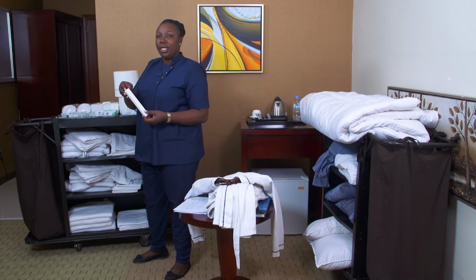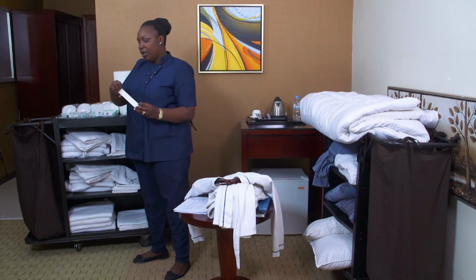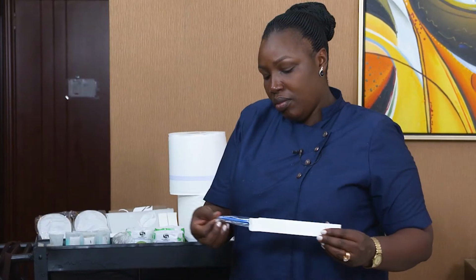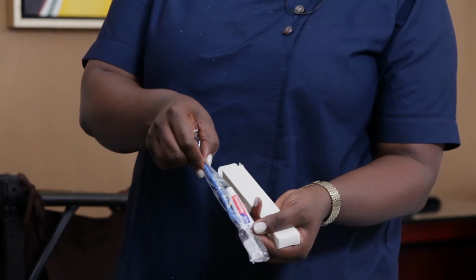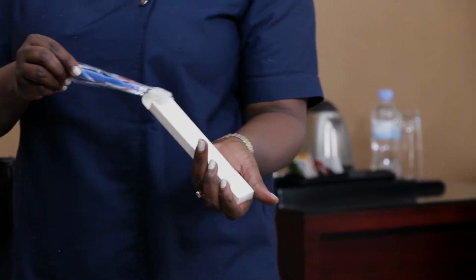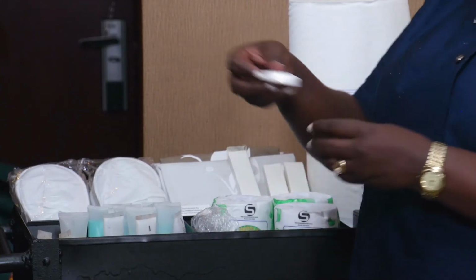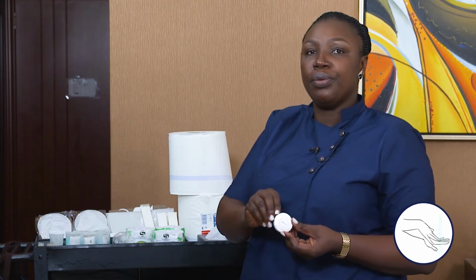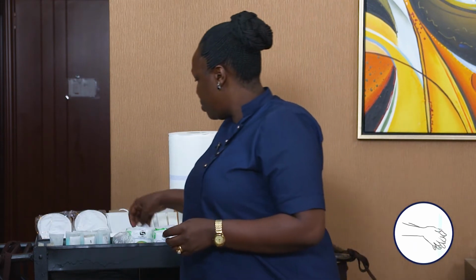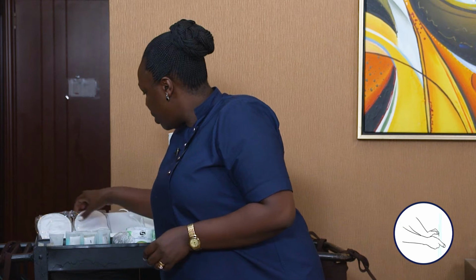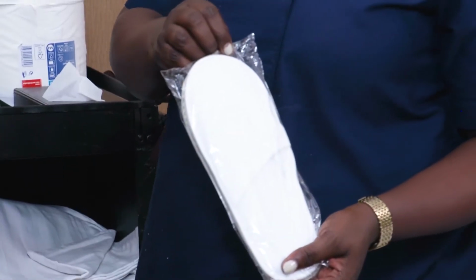Here we have dental kit, where we can find toothbrush with toothpaste. Here we have bar soap. Here we have slippers.